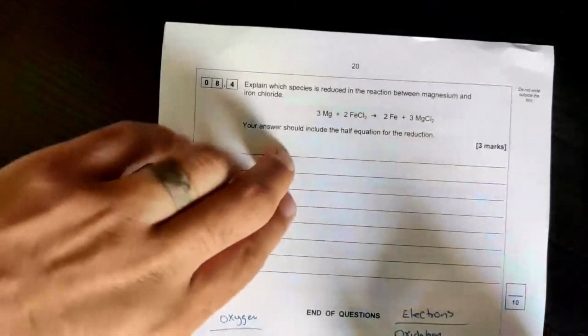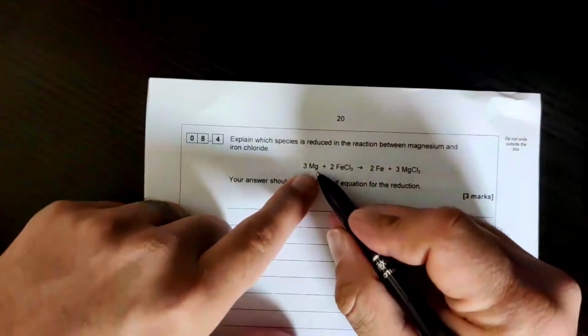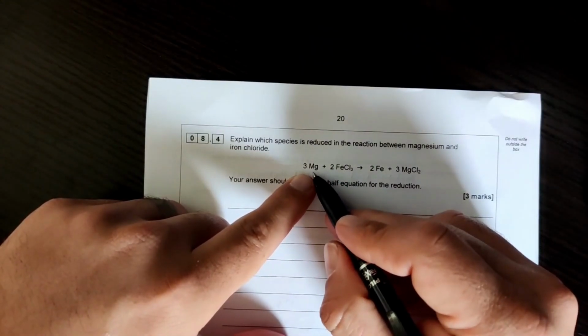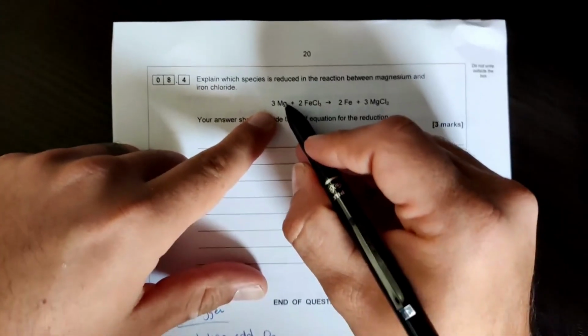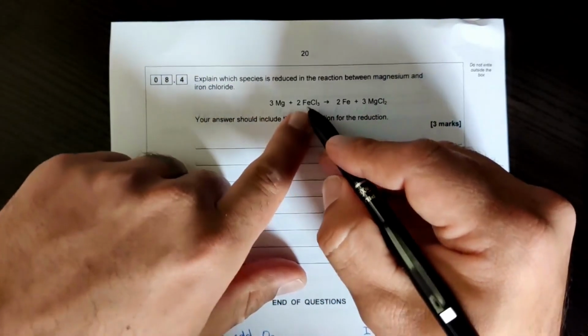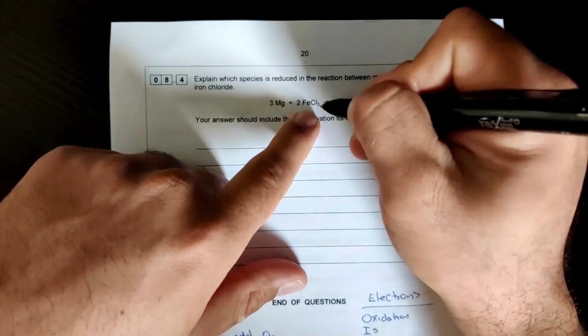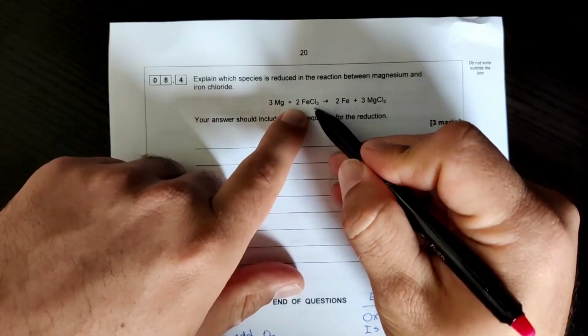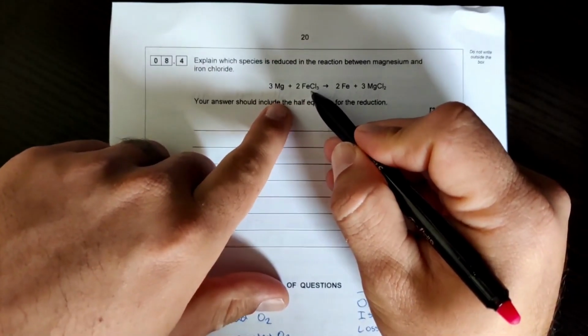At the moment, magnesium has no charge, because magnesium is just the metal magnesium. Atoms have no charge. So in this case here, we know that the chlorine and the iron have a charge, because when you have a metal and a non-metal joined together, that is going to be ionic bonding.